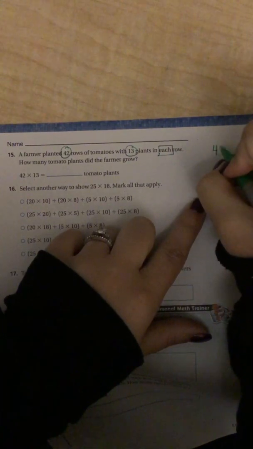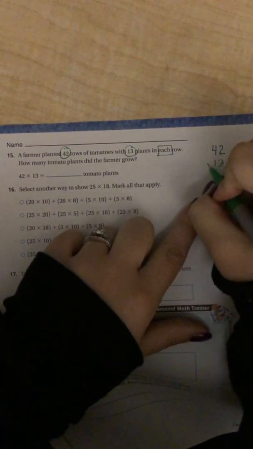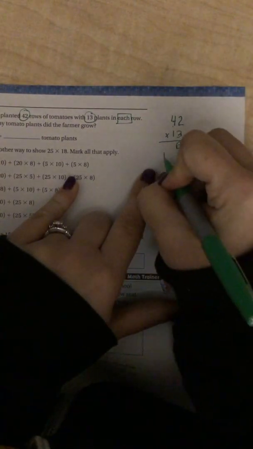On to question 15. A farmer planted 42 rows of tomatoes with 13 plants in each row. So we're doing 42 times 13. And I'm going to go ahead and do this one with partial products. You can solve it in any of the 3 ways we've learned. So 2 times 3 is 6. 3 times 4 is 12, but this is in the tens, so I have to put a 0 behind it.